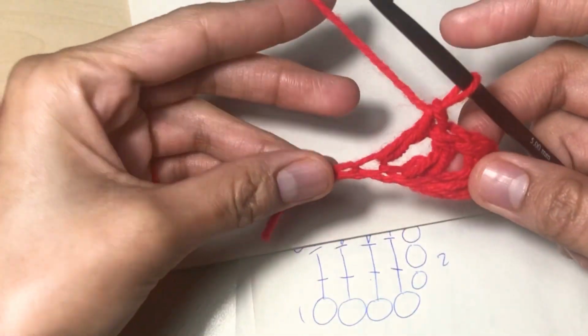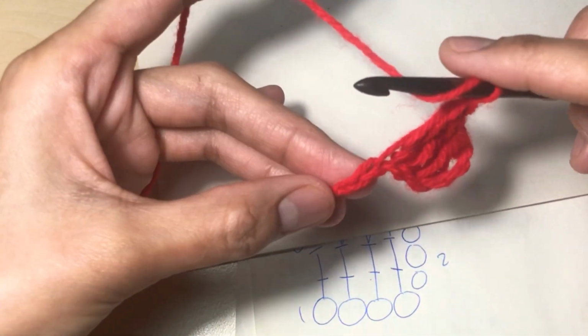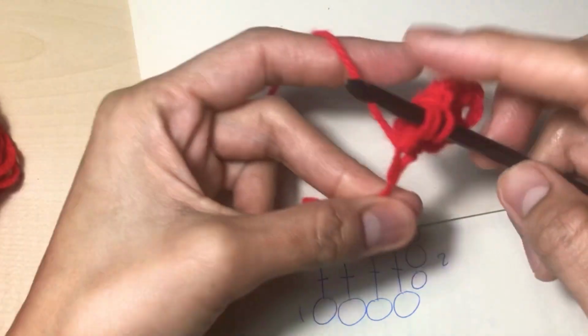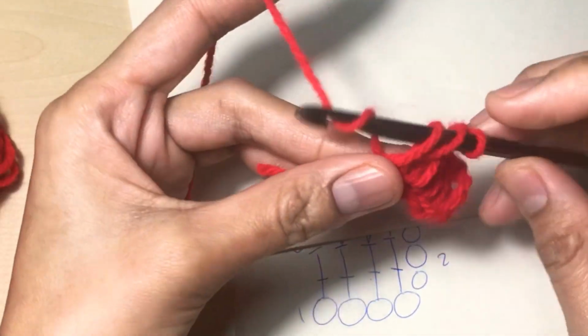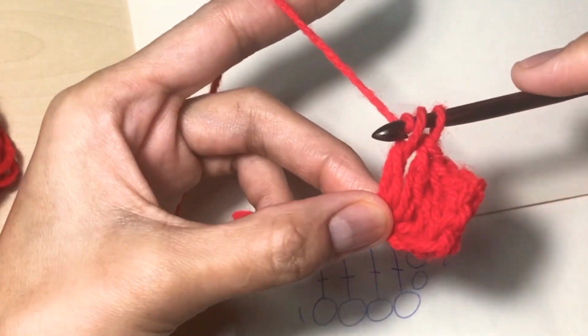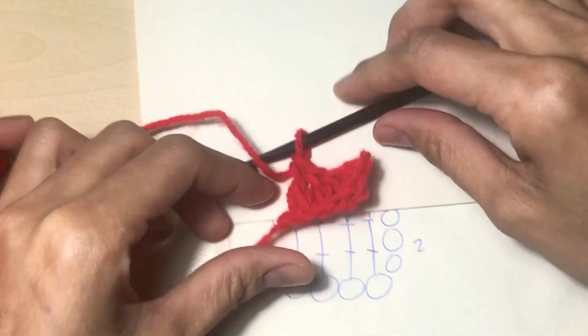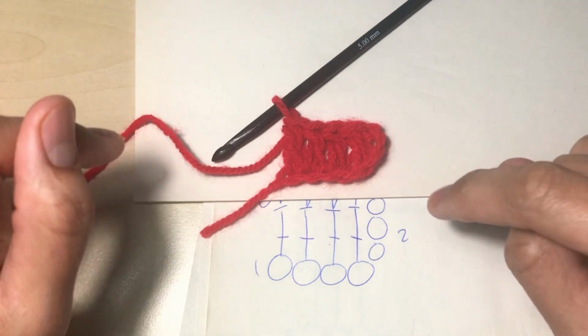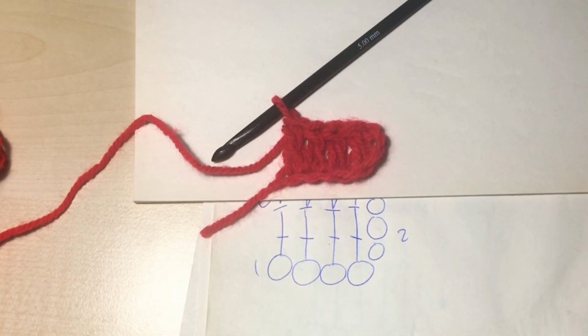And then go to the last chain, yarn over, insert your hook in the last chain, yarn over and pull, yarn over, pull through 2, yarn over, pull through 2. And this is what your work should look like, as you can see. So make sure you have the right number of stitches.